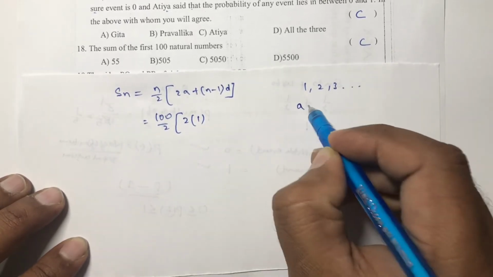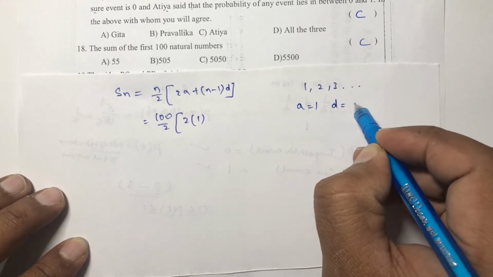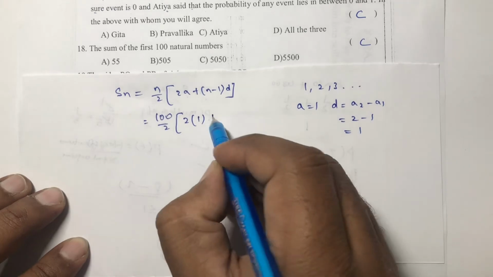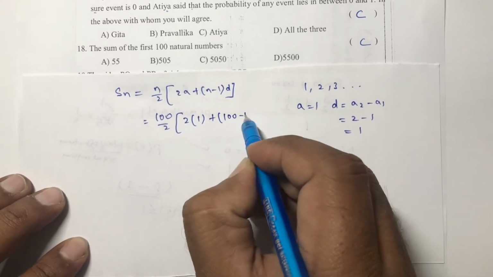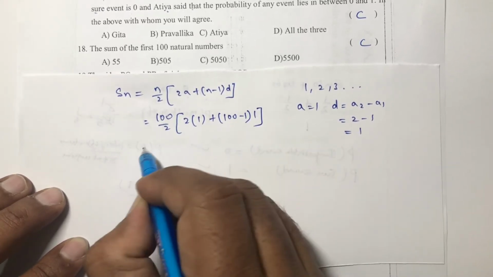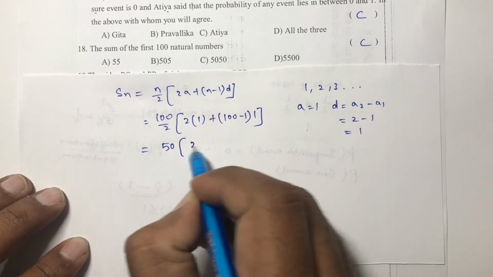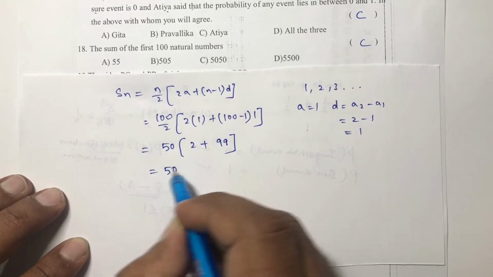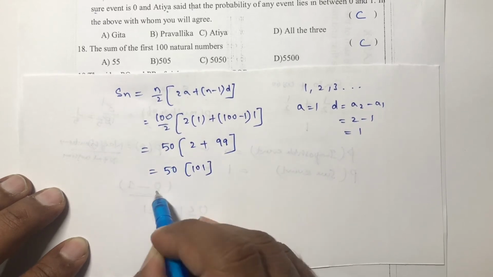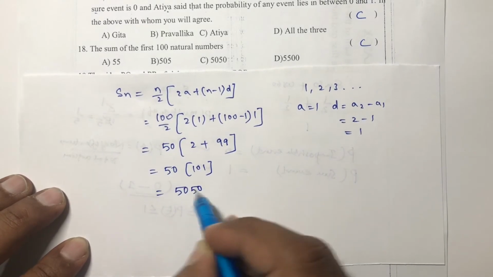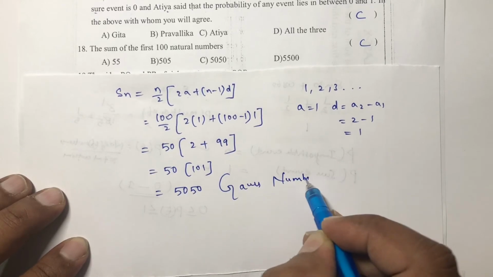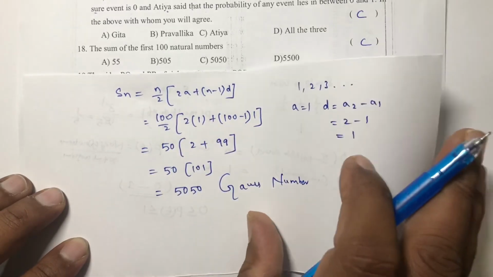The first term is 1 and the common difference is a2 minus a1, 2 minus 1, which is 1. So 100 by 2, 50, into 2 plus 99 into 1, which is 99. So 50 into 101. If we multiply, we get 5050, which is nothing but the Gauss number. So the correct option is C.